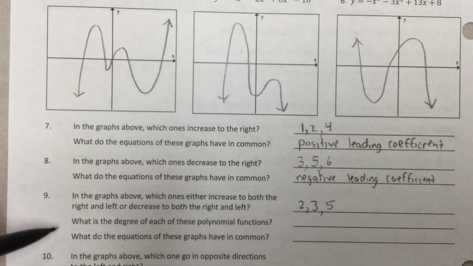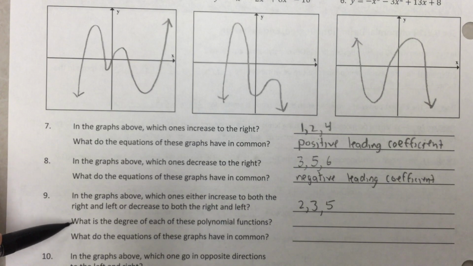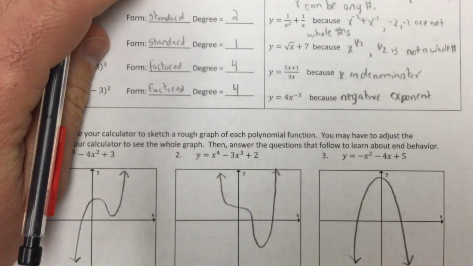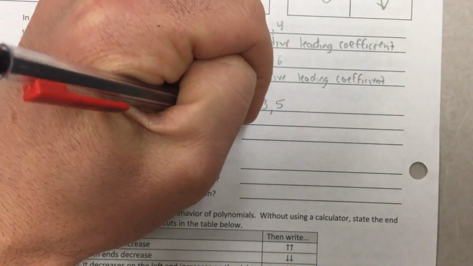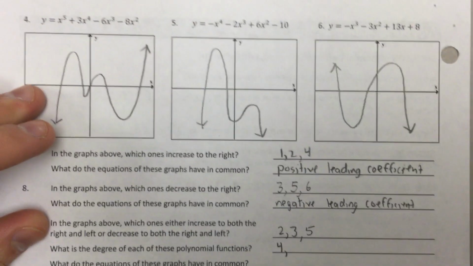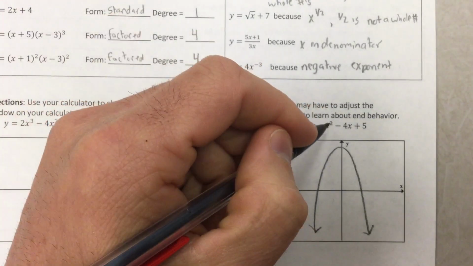So that means, it says what is the degree for each of these polynomials? So if we look at number 2, the degree is 4. So degree here is 4. If we look at number 3, 3 had a degree of 2.